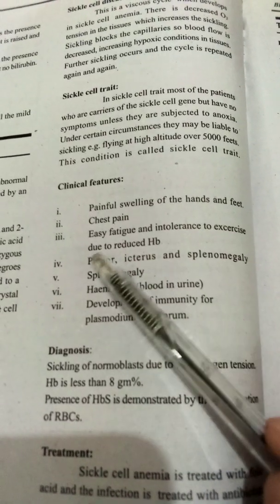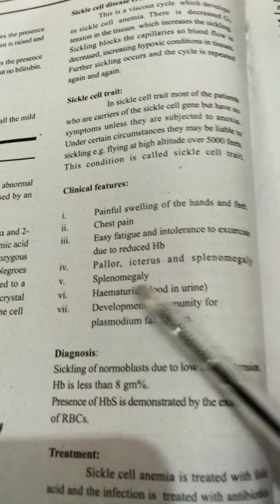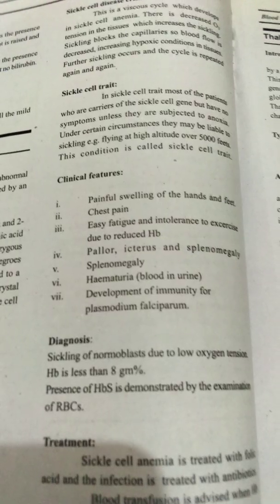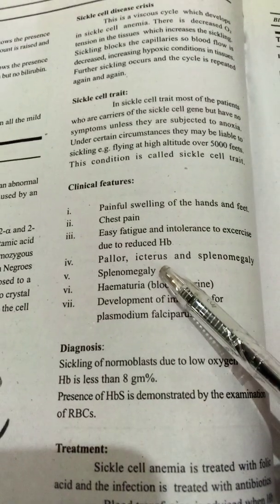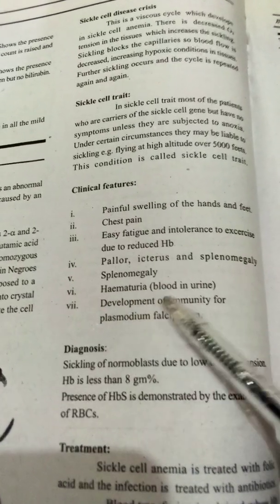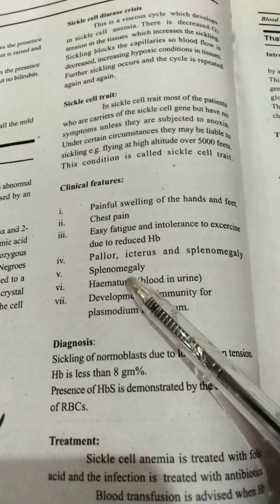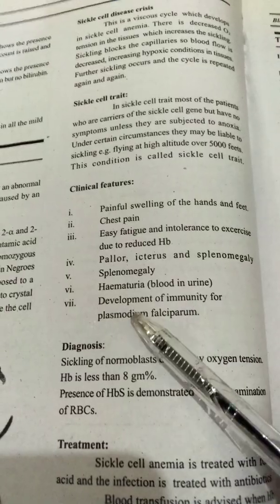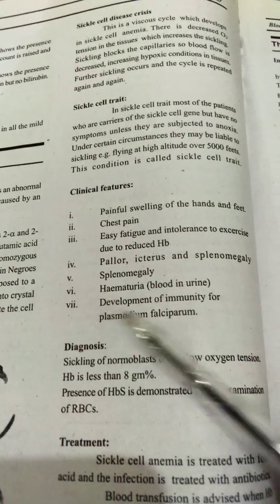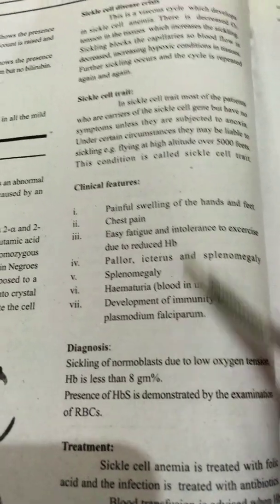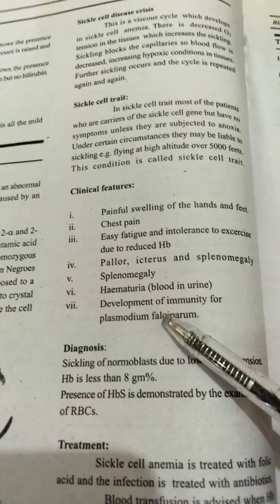Splenomegaly is a condition in which the spleen becomes enlarged. The spleen becomes enlarged during sickle cell anemia. It is also a symptom. Number 6, hematuria. Hematuria is a condition in which there is blood in the urine. It is also a severe symptom. Number 7, development of immunity to Plasmodium falciparum. So immunity is developed against Plasmodium falciparum. These are all the clinical features of sickle cell anemia.